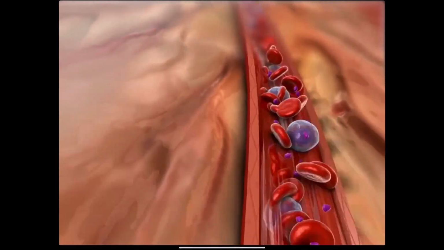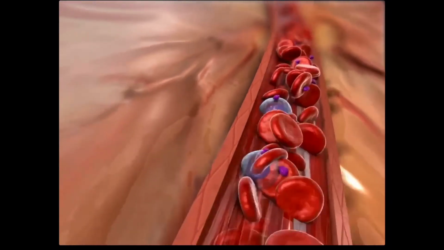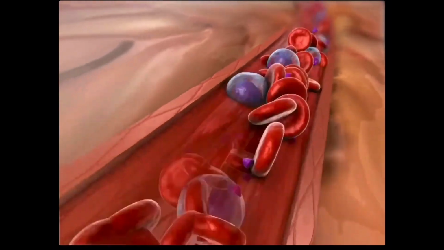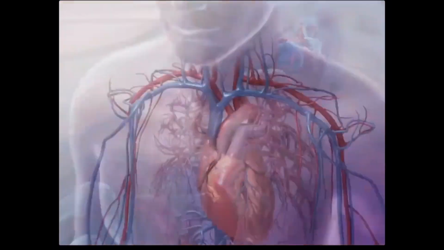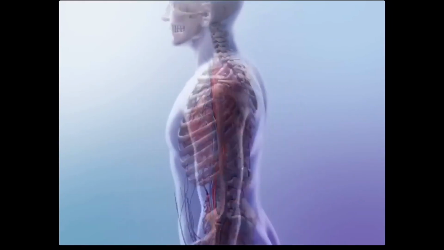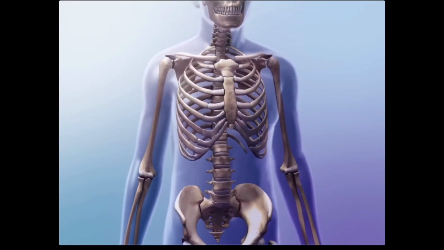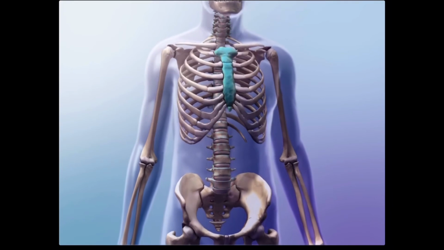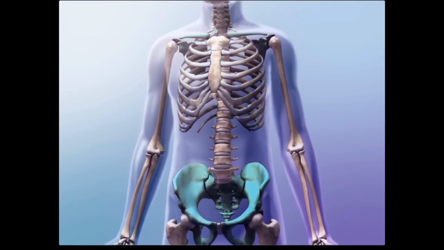So you can see here red blood cells flowing with white blood cells and platelets and other dissolved substances in blood plasma. Now, the red blood cells are produced from the bones, from certain parts of the skeletal system that are identified here.